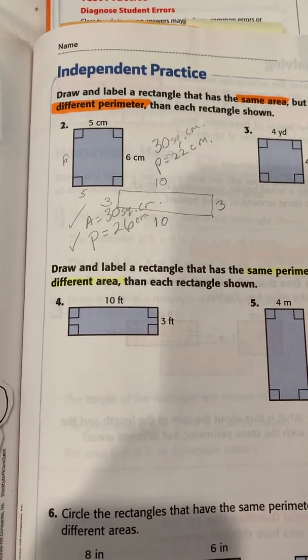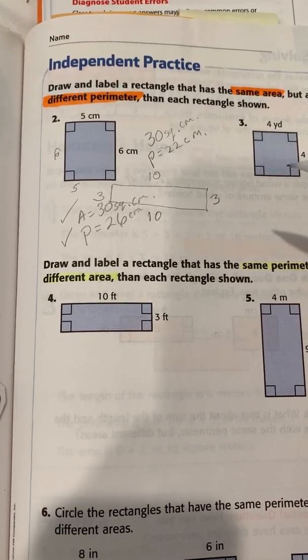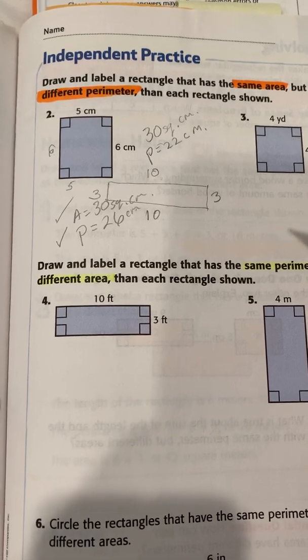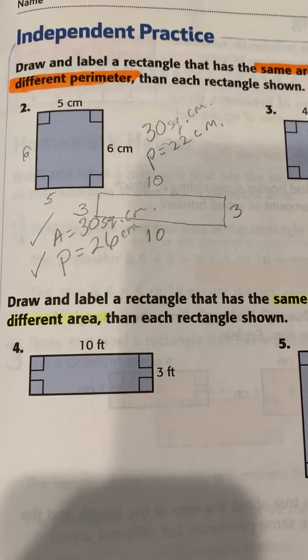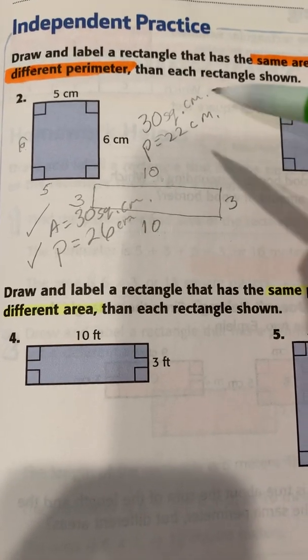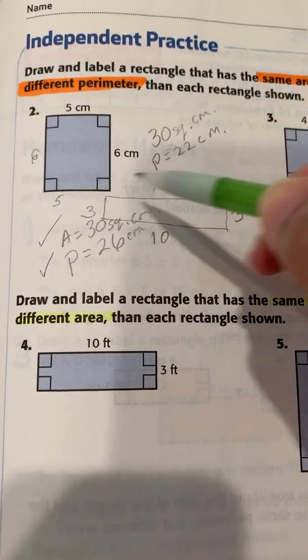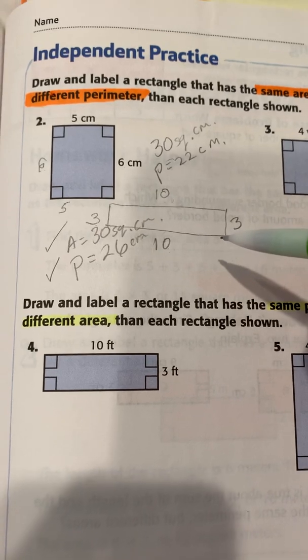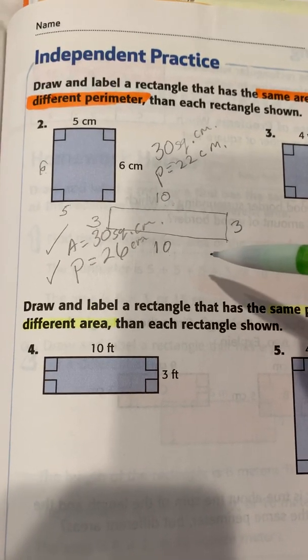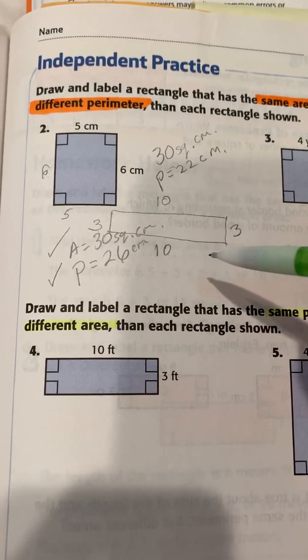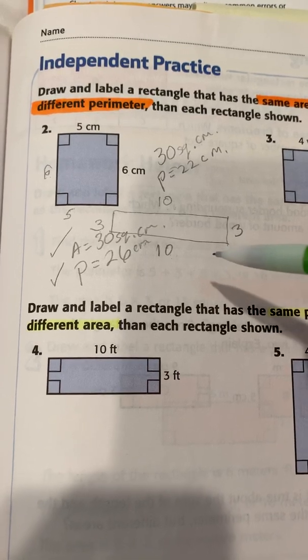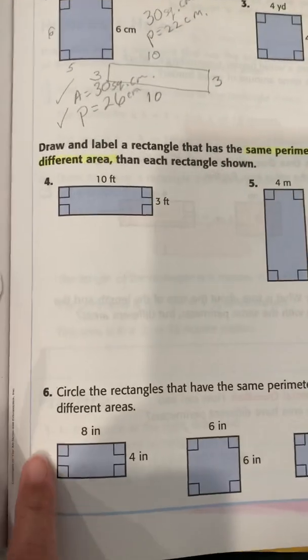This takes time. A lot of kids rush through it. But remember, precision is everything in math. I taught you that while we were together at school. So I want you to make sure that you take the time to work out the problem, draw your rectangle, and really persevere through these problems. I don't want you to look at them and panic. You can do this, okay? Now let's move on.